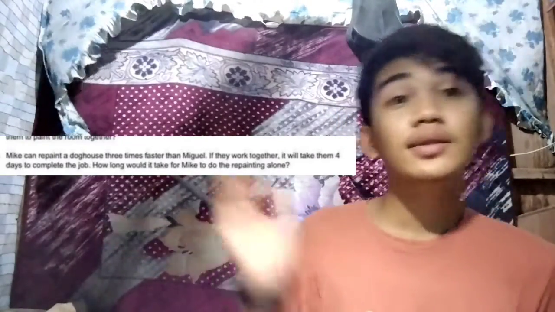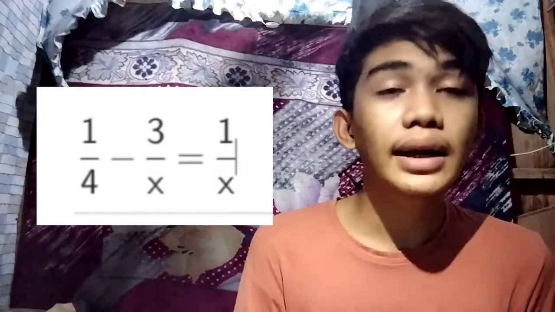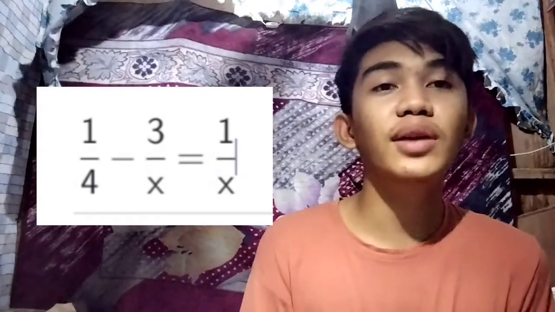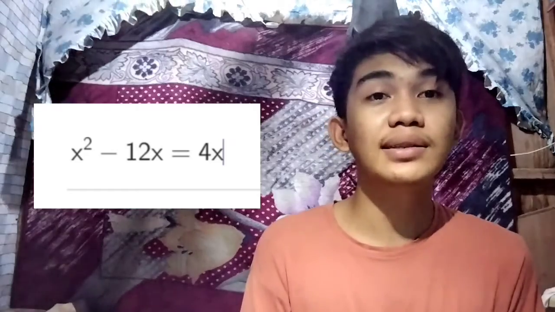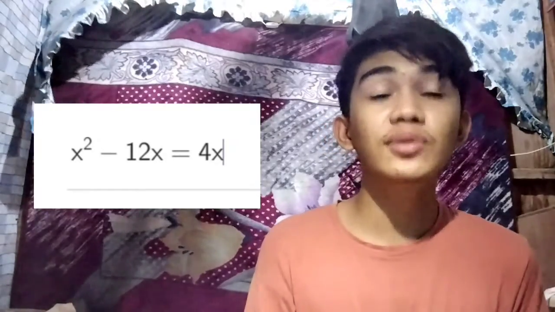Next is question number 8. So this is the problem. So let's derive the problem into an equation. It is 1 over 4 minus 3 over x is equal to 1 over x. First, let's multiply all by the denominators. So all the denominators are 4 times x times x. So we can get x squared minus 12x is equal to 4x.